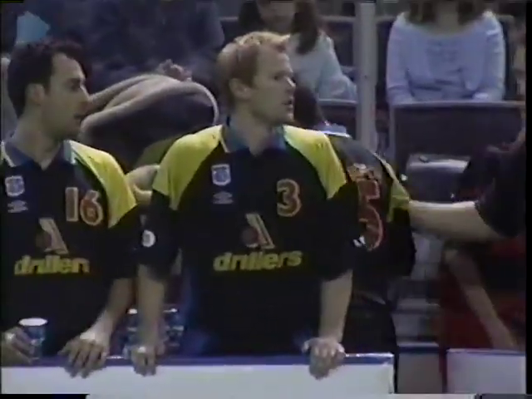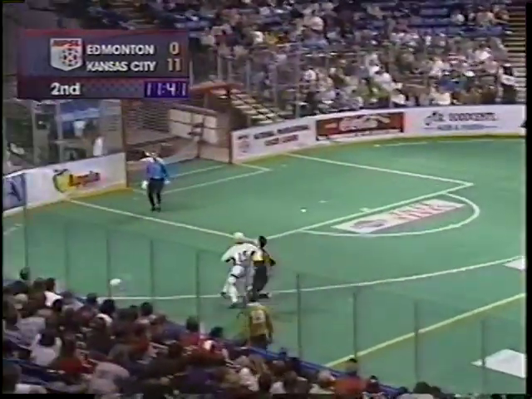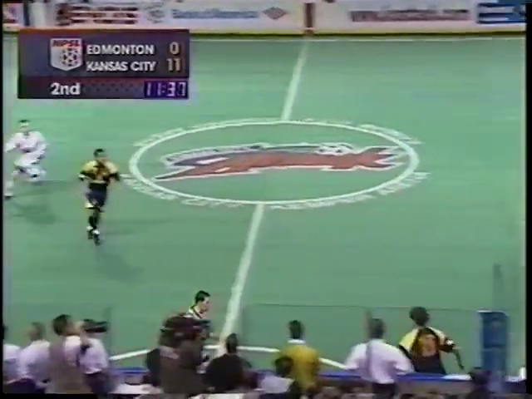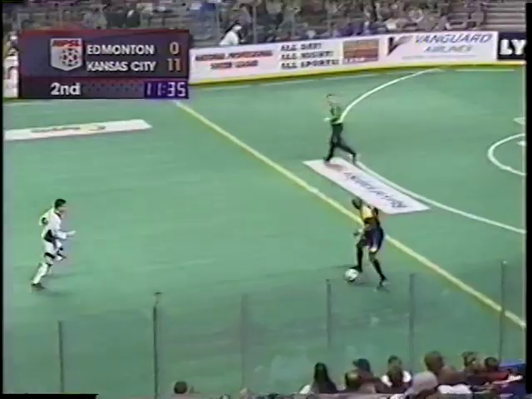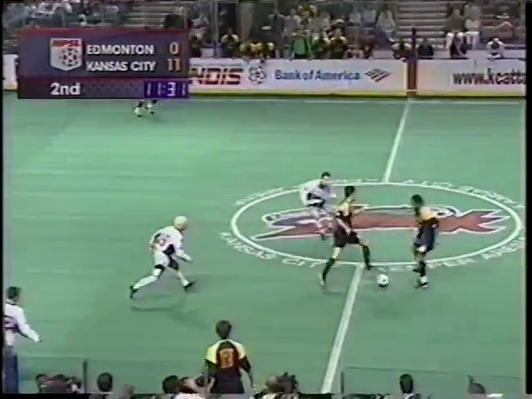Yeah, well, the good thing is that the attack had a chance right there, and that's going to make the head coach for the attack, Zoran Savic, very happy. All he wants is chances. The more chances you get, the more chances you're going to have to finish those. Just over 3 minutes into the second quarter, Kansas City has not scored yet in the second frame, but they have outscored Edmonton so far today. 11-0 is our score.